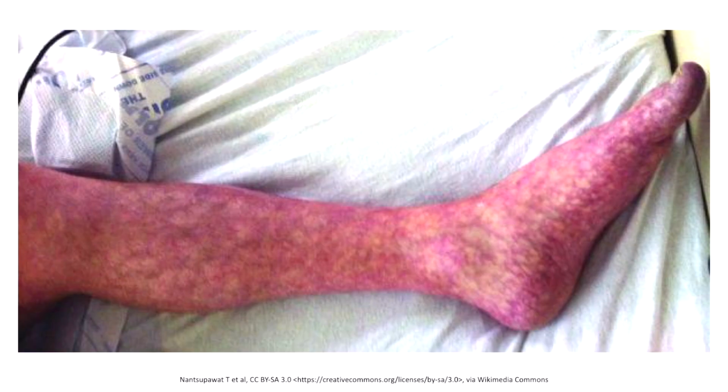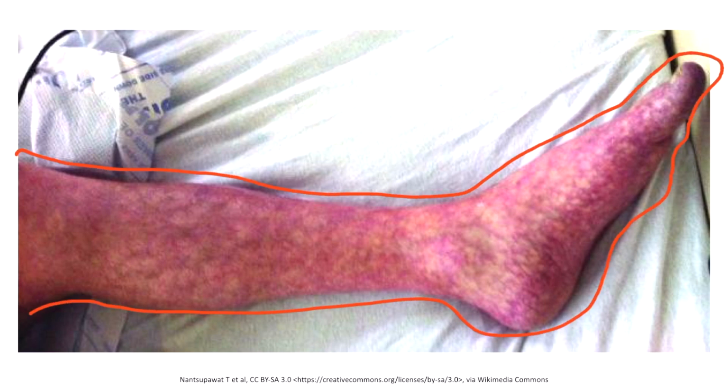Here's an image showing livedo reticularis. Please note the purplish skin discoloration that takes a reticular or lace-like shape on the lower extremity. As we mentioned, this can be seen as a side effect of amantadine.